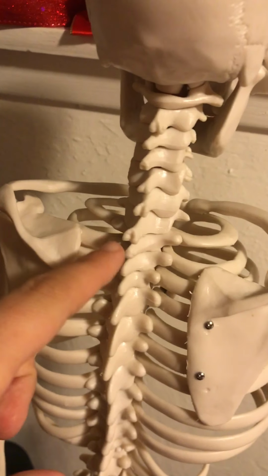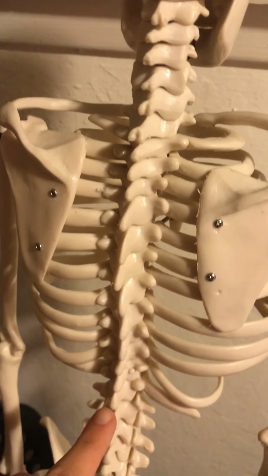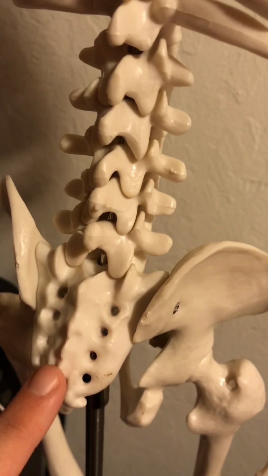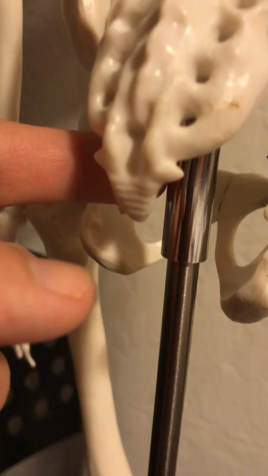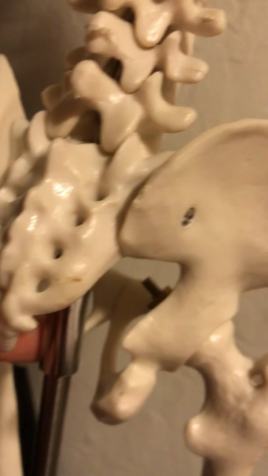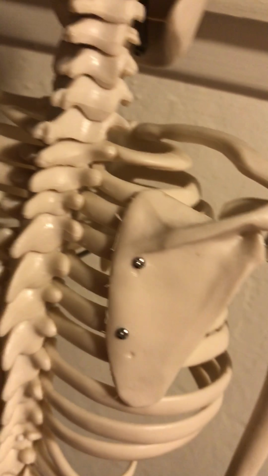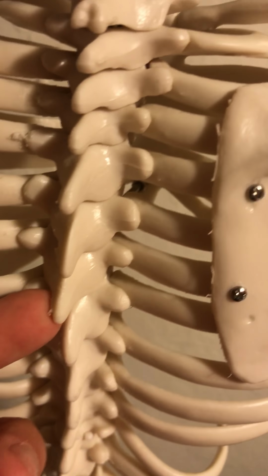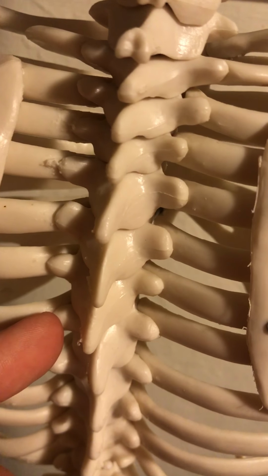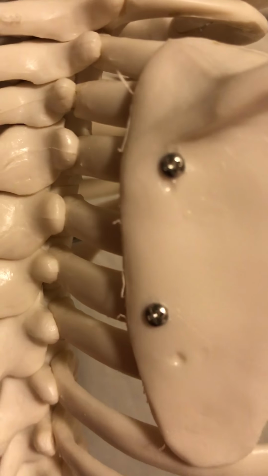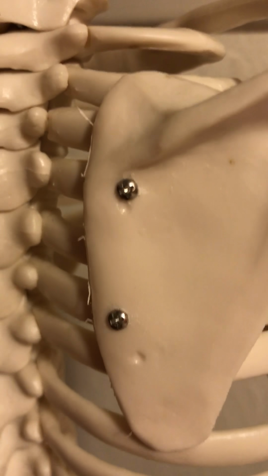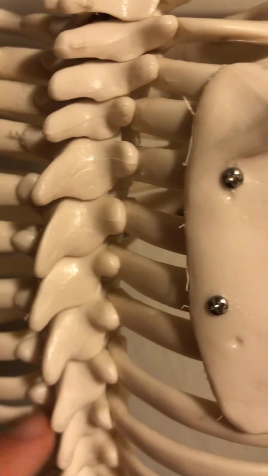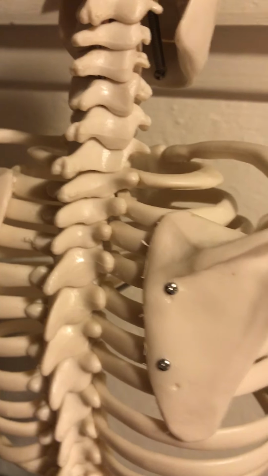We have 7 cervical vertebrae, 12 thoracic, 5 lumbar, and then 5 vertebrae fused for the sacrum and 4 fused for the coccyx bone. On the thoracic vertebrae, we have the spinous process, which is like the little hook that comes out, the transverse process, the intervertebral foramen, which is the hole in the vertebrae on the inside of the body, and then the discs go in between each vertebra.